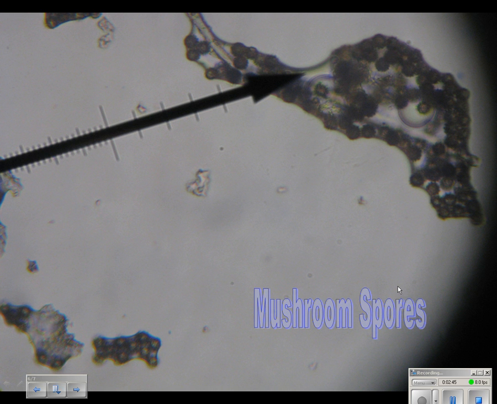And then we can look at spore evidence. This would be spores from a mushroom, and you can see they're much smaller than the pollen grains. This is under the same power on the microscope as the pollen, and very small, and you'll find them clumped together.